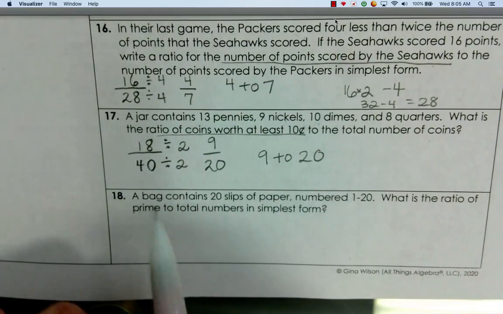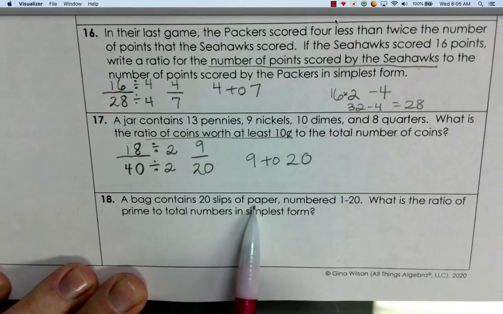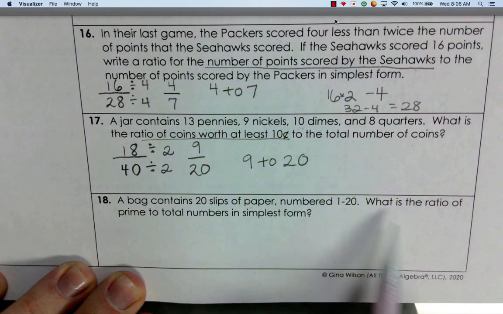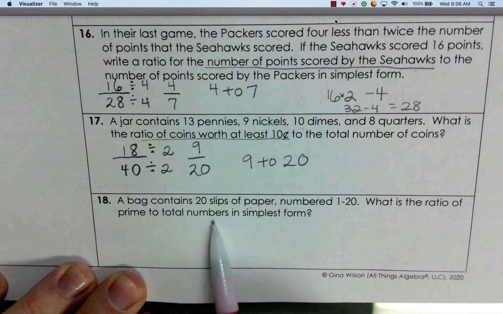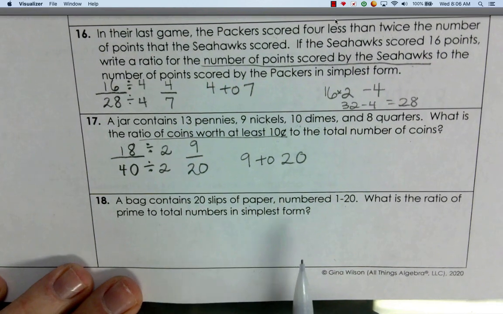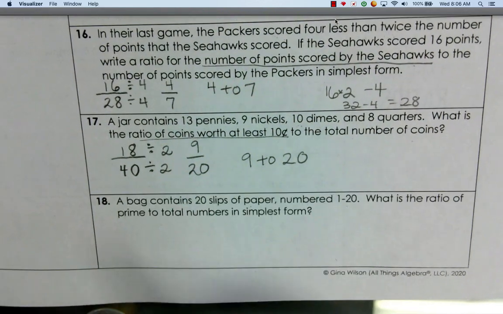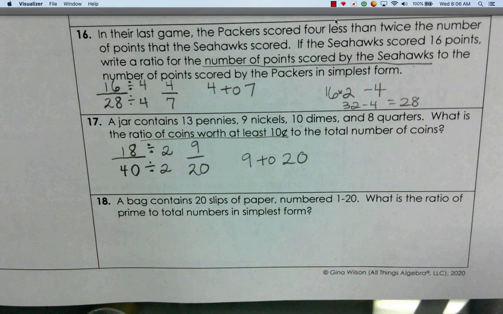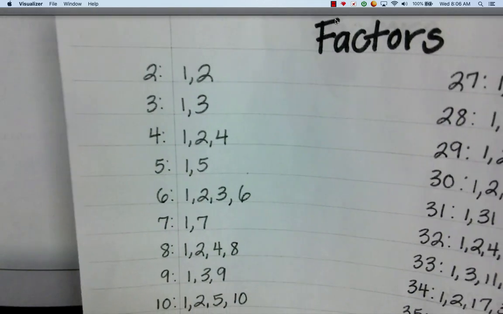I know you're all like, yippee skippy. A bag contains 20 slips of paper numbered 1 to 20. What is the ratio of prime to total numbers in simplest form? Oh my gosh, I love that. Well, you should be able to look at your factor paper and figure out, well, I don't remember what prime is, Ms. Collins. Oh, well, remember, your prime numbers have 2 factors, one and itself.